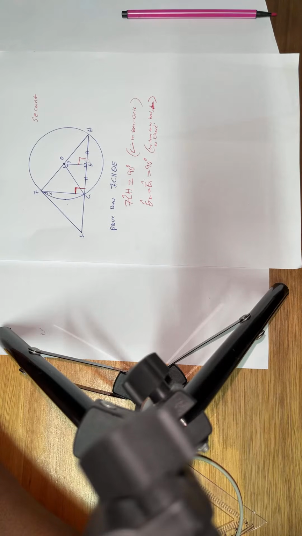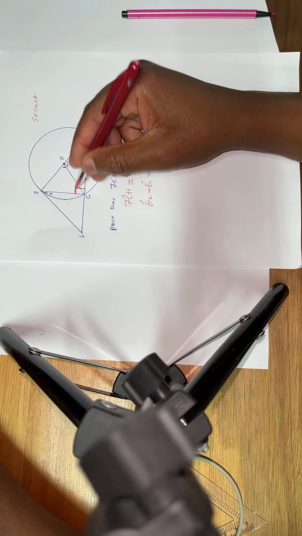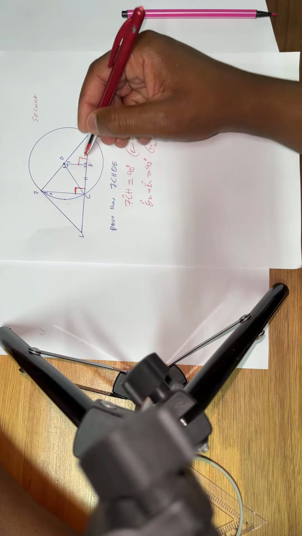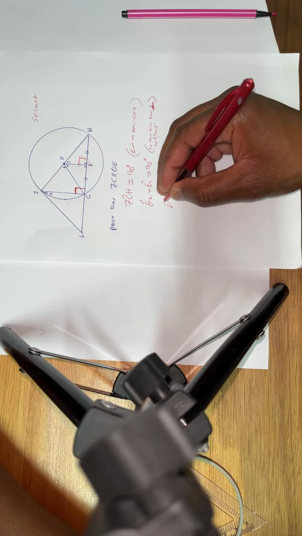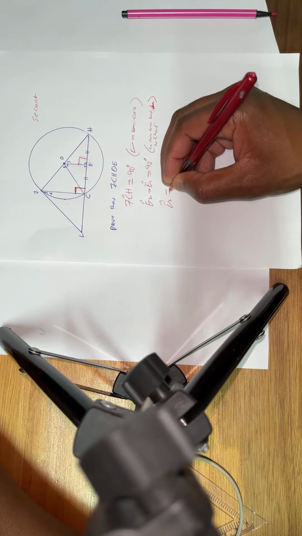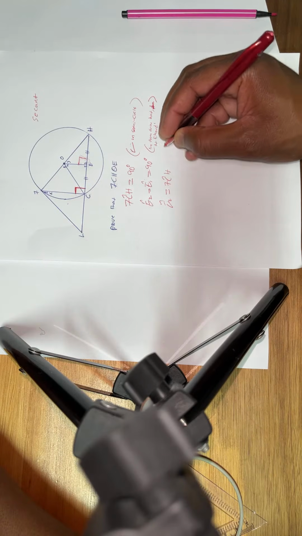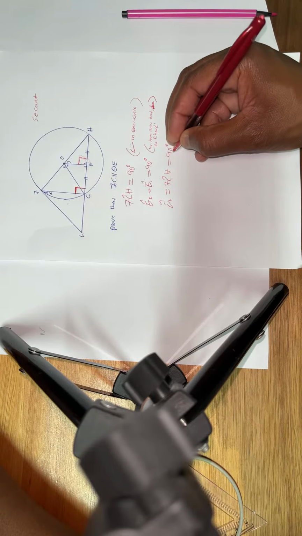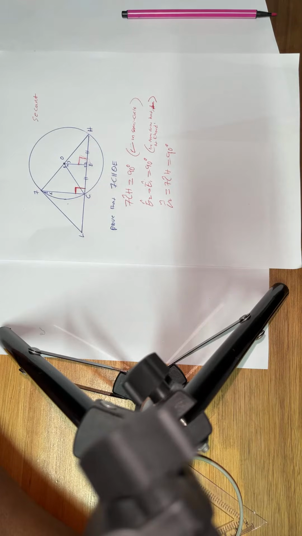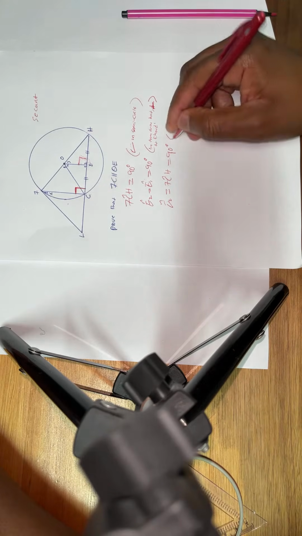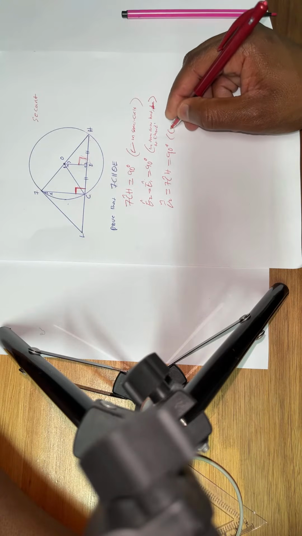So now we do have corresponding what? Angles. So E2 corresponds to FCH, 90 degrees. So these are corresponding angles.